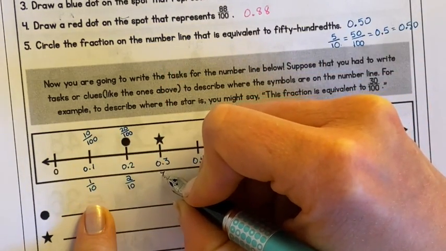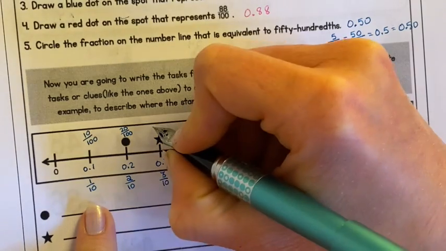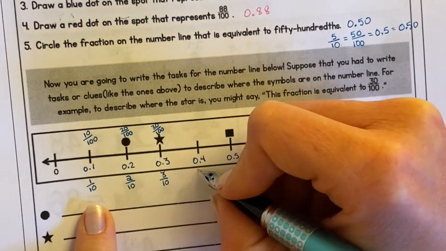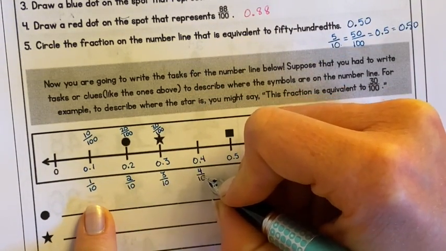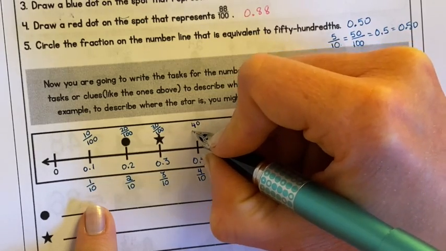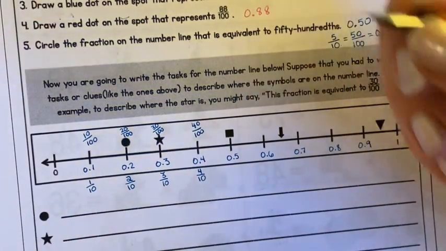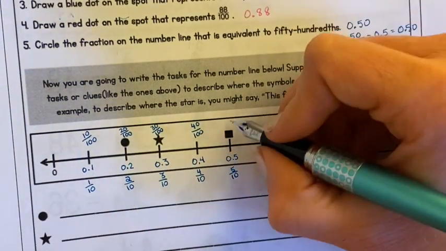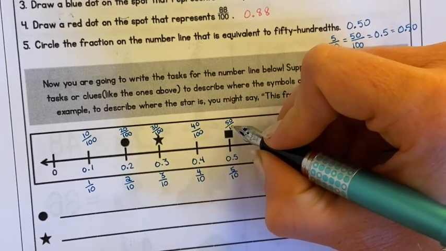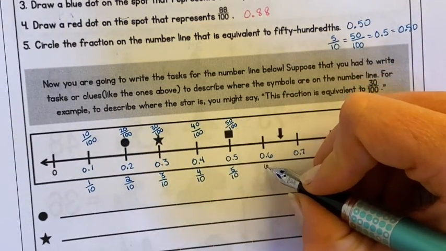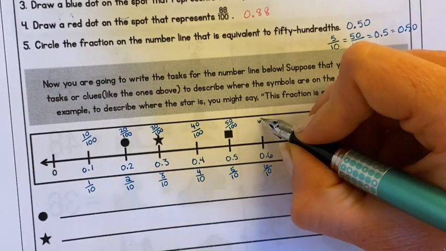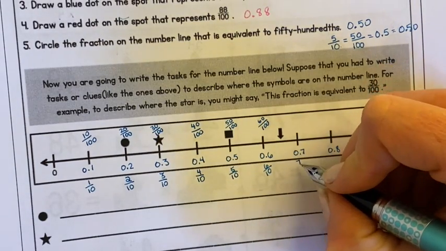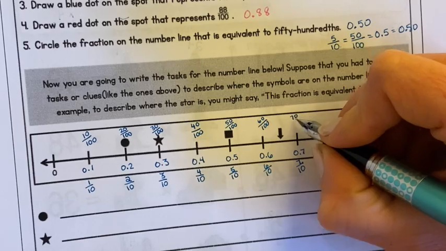Down here I have 3 tenths, or 30 over 100, 30 hundredths. I have 4 tenths for 0.4 is 4 tenths, or 40 hundredths. Okay, 0.5 is 5 tenths, or 50 hundredths. 0.6 is 6 tenths, or 60 hundredths. 0.7 is 7 tenths, or 70 hundredths.